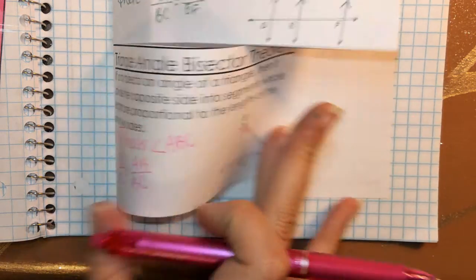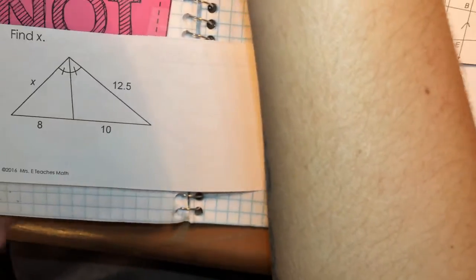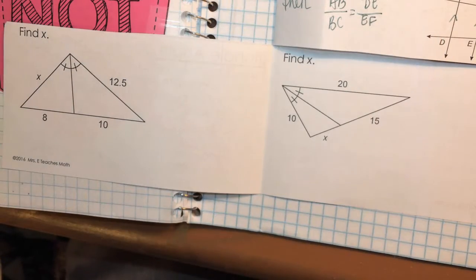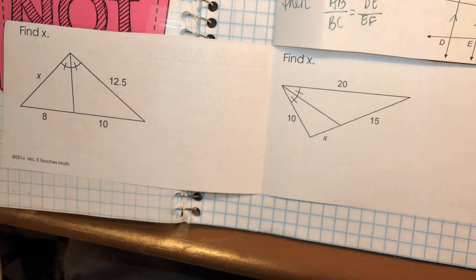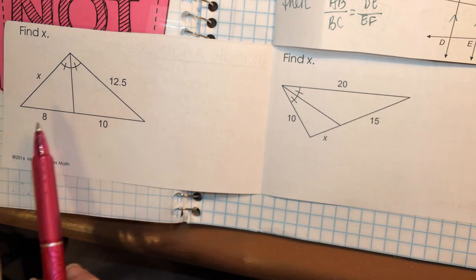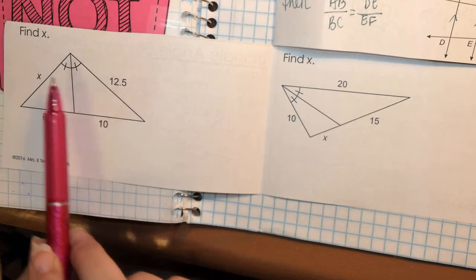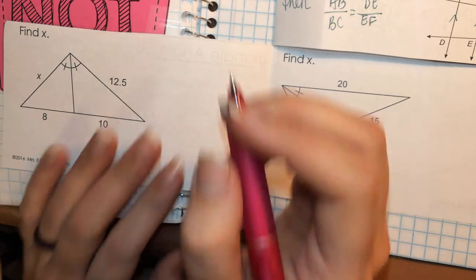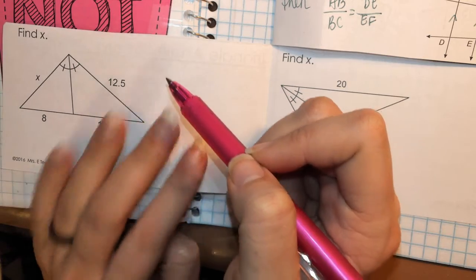Okay, let's look at our problem on the inside. Let's start over here on the left. Now, does it bisect this angle? Yes, it does. So that means that you set these two as proportional and these two as proportional. I don't know why it has tickies through the rainbow, but we're going to pretend like they didn't do that nonsense.